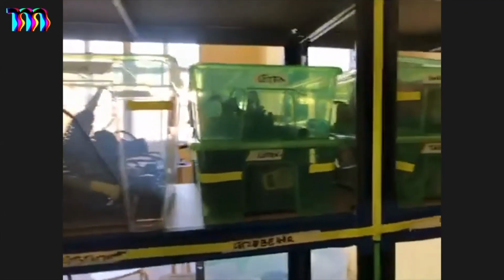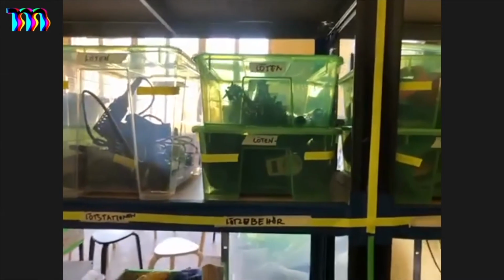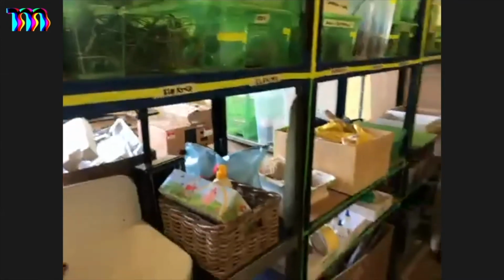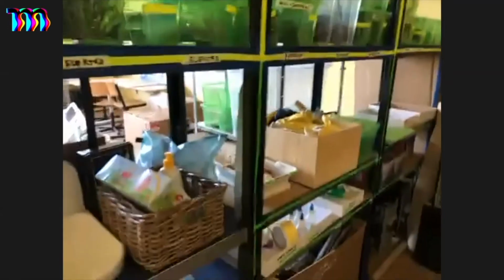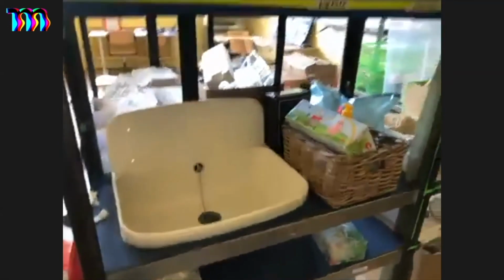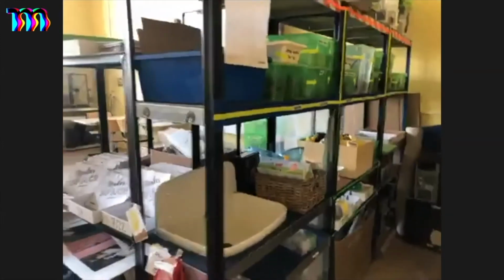Here you see the soldering station, you see all the equipment for that. We have cables, anything you need to build electric circuits, and I already mentioned the sink, very important for the hygiene in the school.